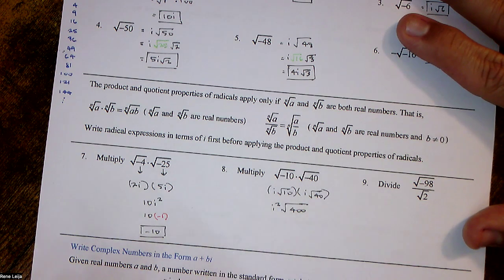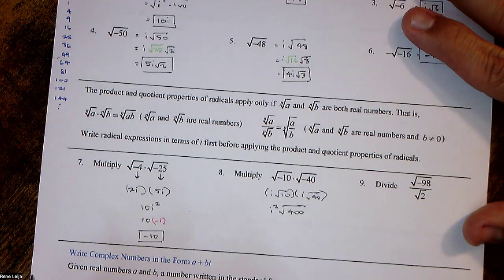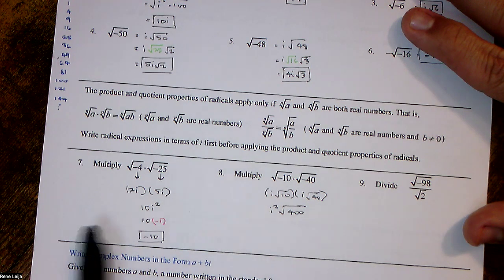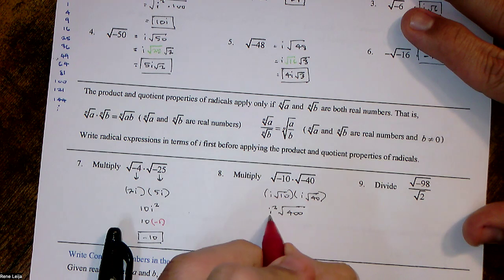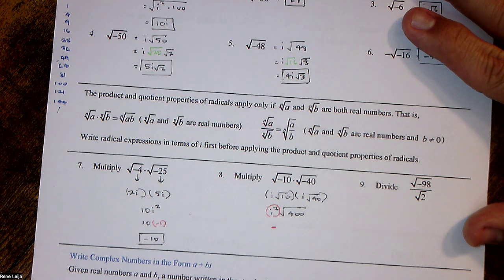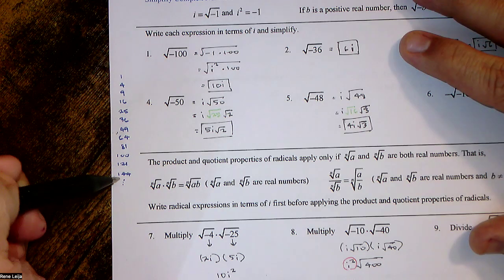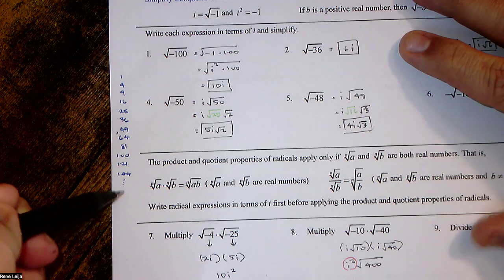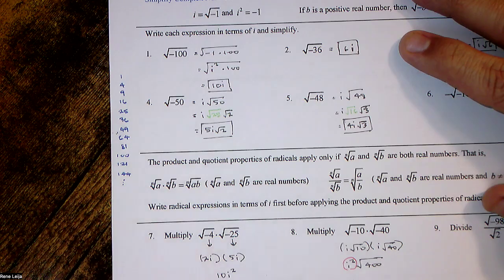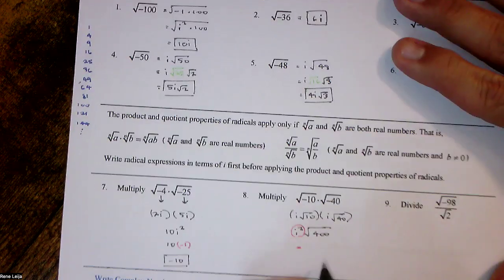Now, i squared is the same thing as negative 1, which just means this is going to turn into a negative answer. This is just going to be a negative. Okay. Now, the square root of 400. Well, I made my little chart off to the side, but I only ended up going to 144. I don't want to have to go all the way to 400. Well, we don't have to because 400 is a perfect square.